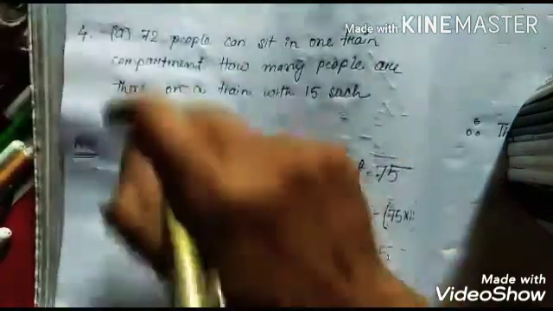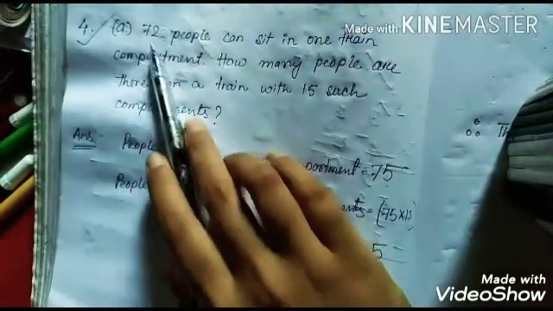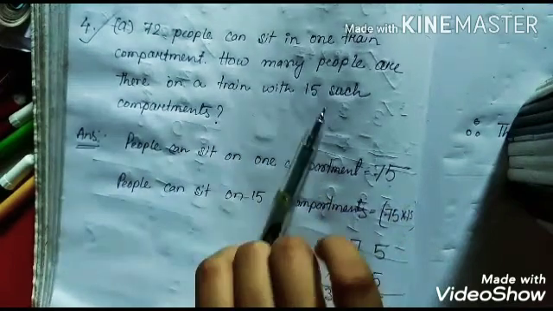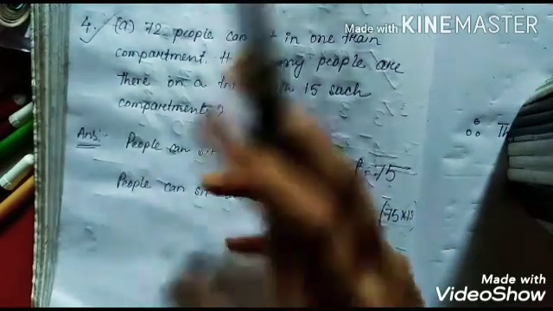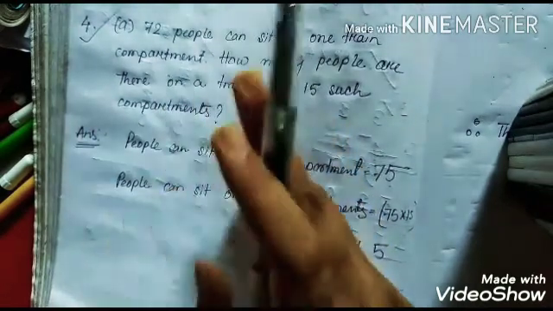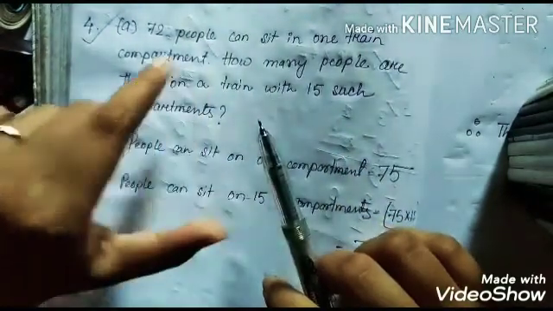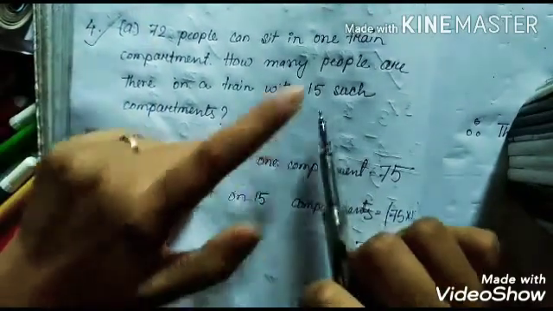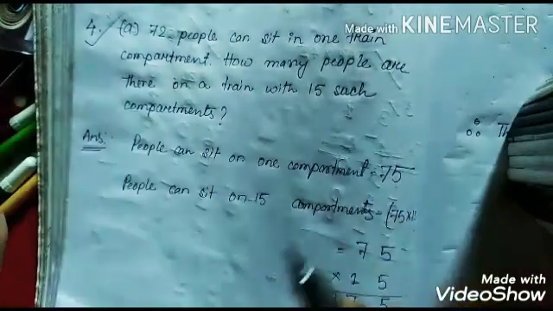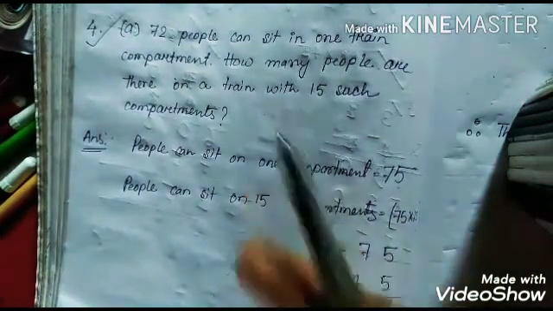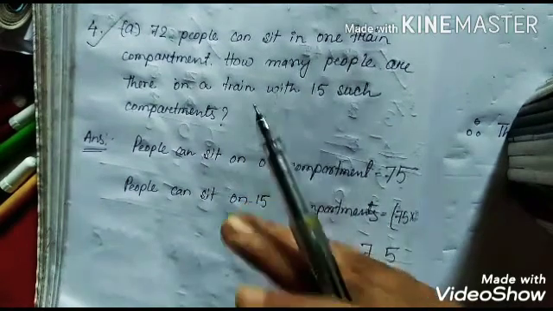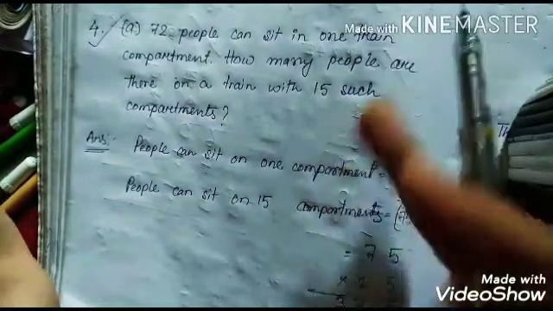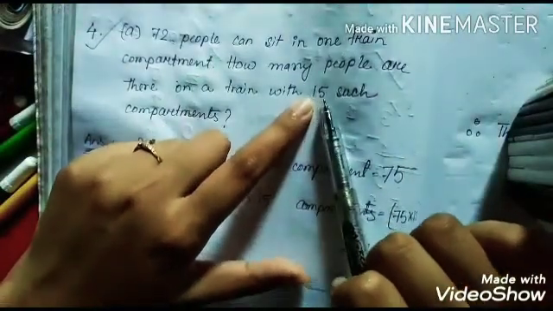Now in question number 4, A number, it is given that 72 people can sit in one train compartment. How many people are there on the train with 15 such compartments? Okay, so you just have to write simple sentences. Suppose it is given that in one compartment there are 72 people. So you have to find for 15 such compartments, right students? In one compartment 72 people are there, so obviously in 2, 3, 4, 5 there will be more, and you have to find for 15 such compartments.